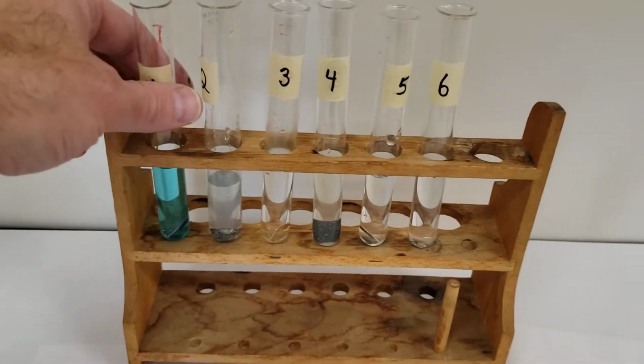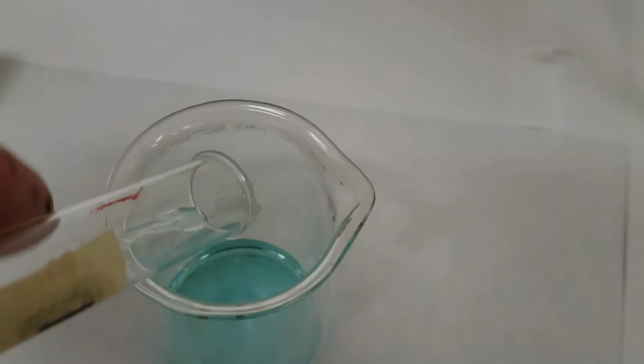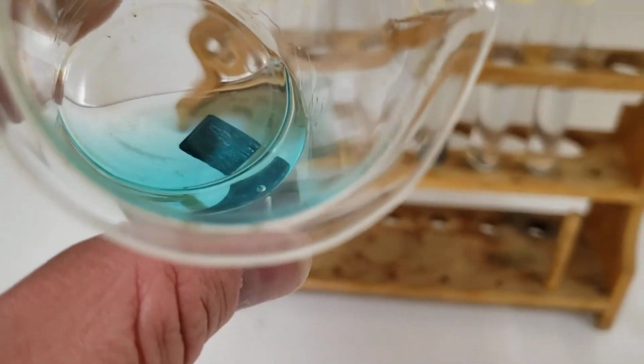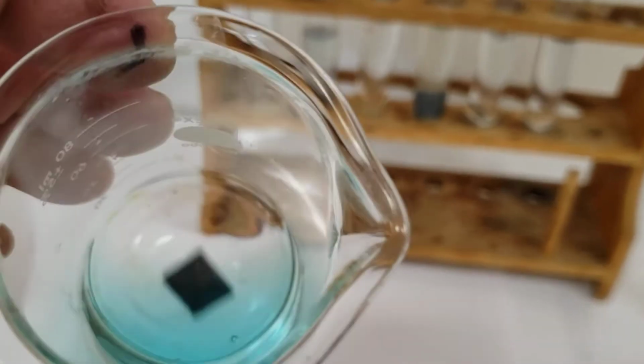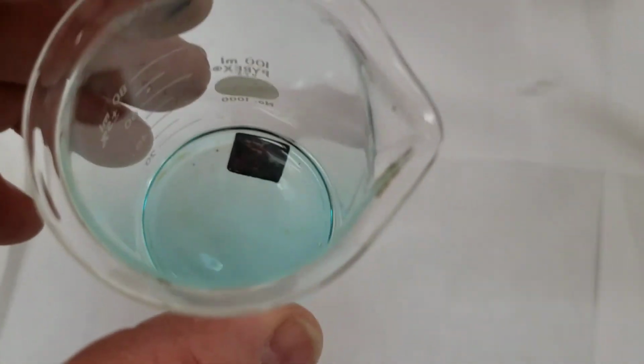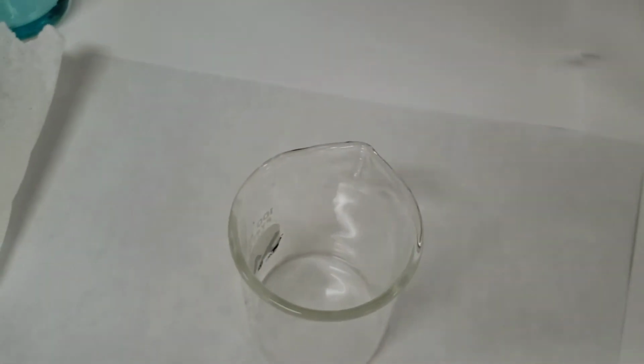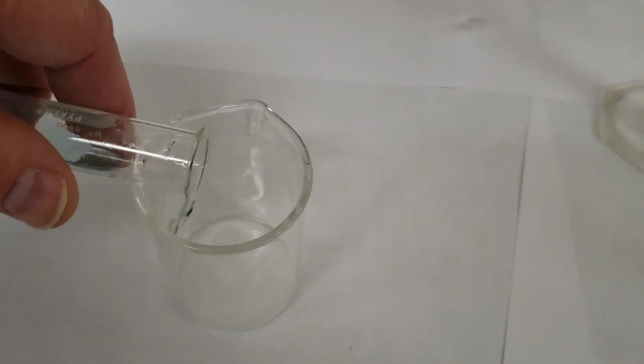All right, we'll look back at number 1, see if anything has changed. So dump that in. See if we can see anything interesting here at all. So there's the zinc right there. Now I did one earlier and I let it sit a while. We'll take a look at it and compare if we let it sit longer.